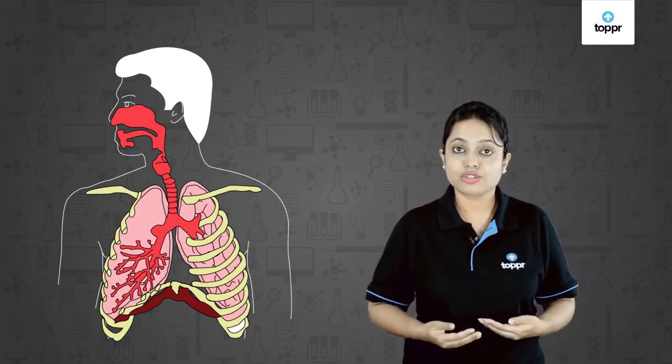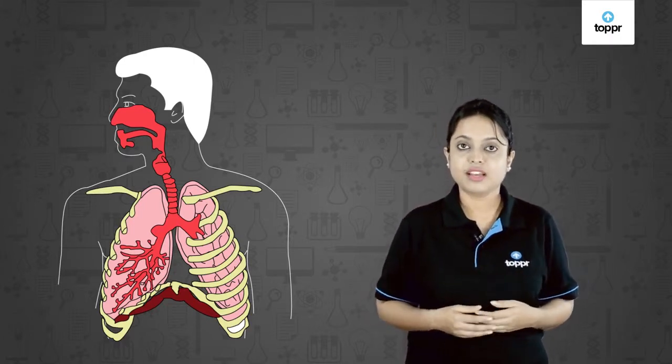Here, the oxygen from the alveoli is released into the bloodstream and distributed throughout the body, and in turn carbon dioxide from the body is taken up by these alveoli to be expelled from the body with the process of breathing out.